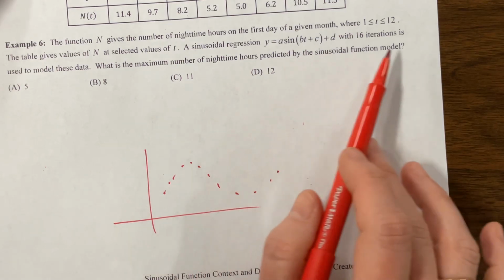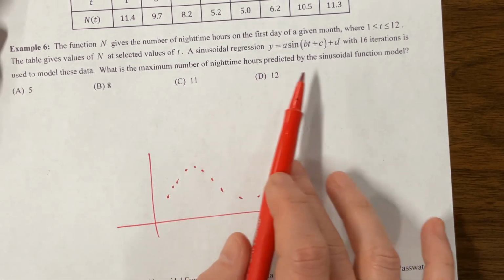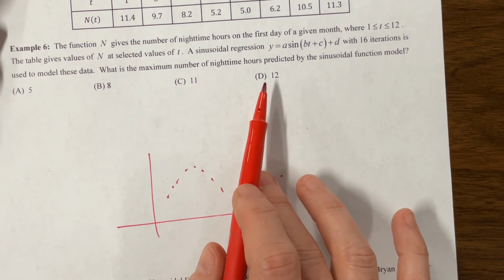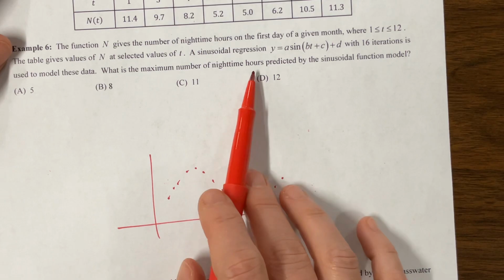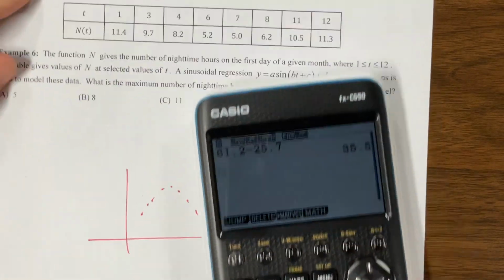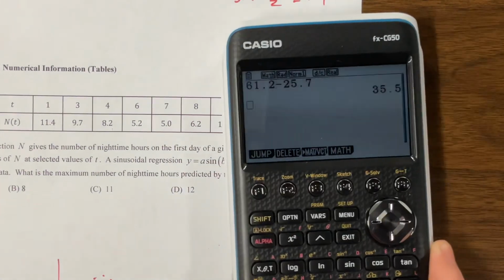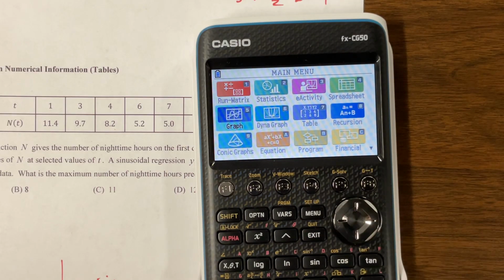A sinusoidal regression with 16 iterations is used to model the data. This is absolutely positively, is this a calculator question? Okay, what did they ask? What is the maximum number of nighttime hours predicted by the sinusoidal model? Okay. I think we do need to use our calculator here. And I'm going to use the Casio because the only TIs that I have are probably older than what's around.